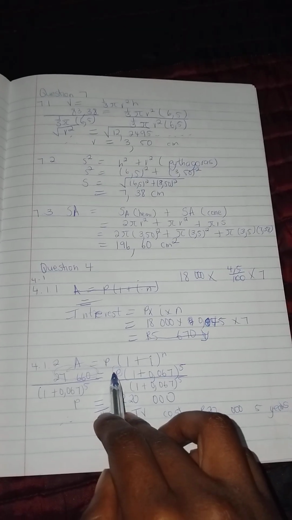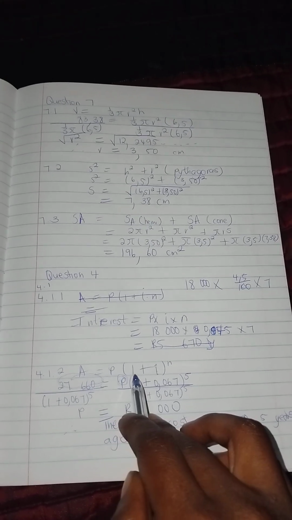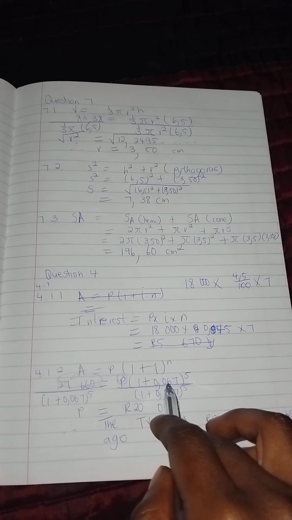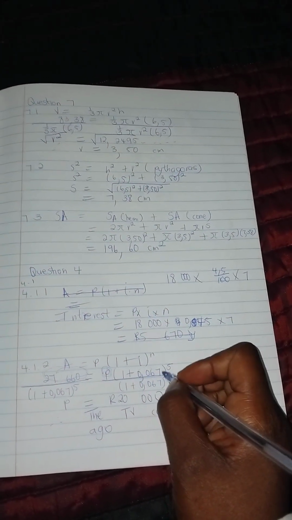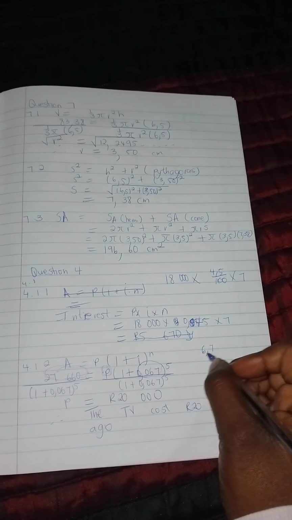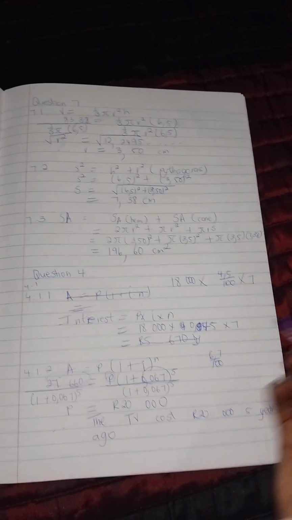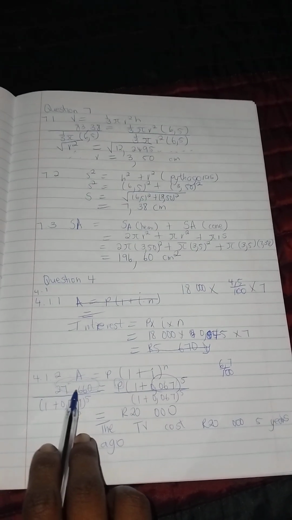It was cheaper 5 years ago. The price was inflated by 6.7%. You can write it as 6.7 over 100 and use your calculator anyway. Then it says 27,660.